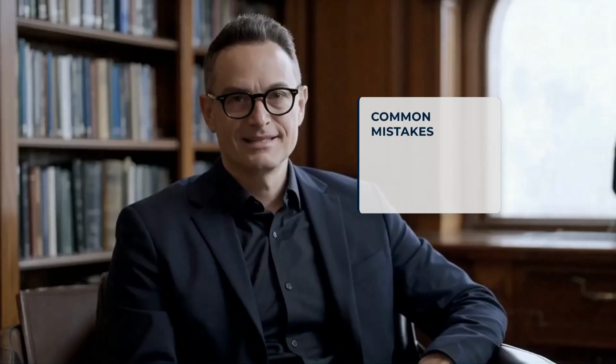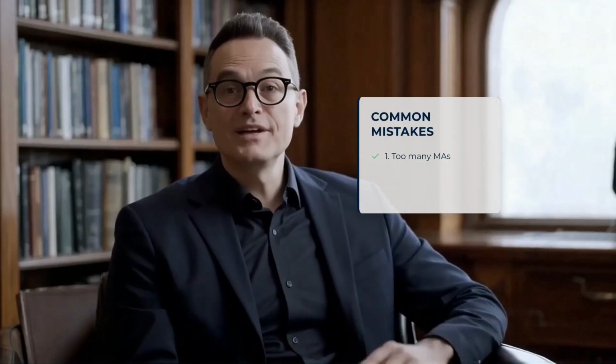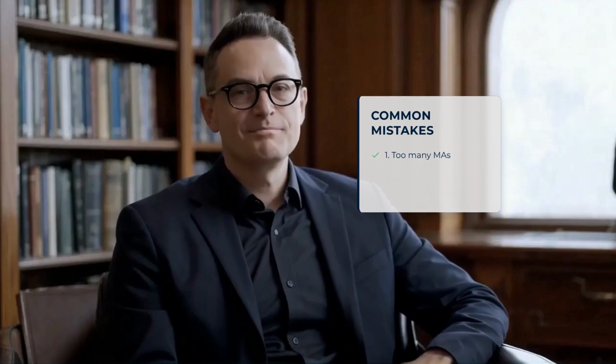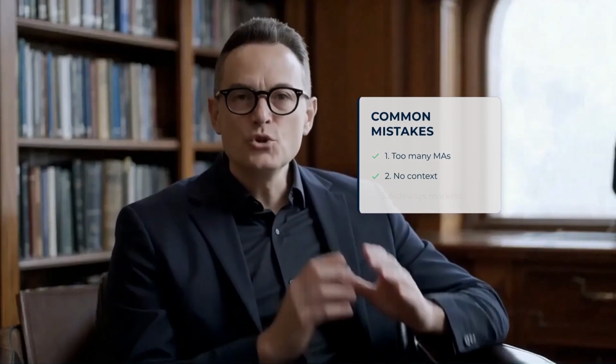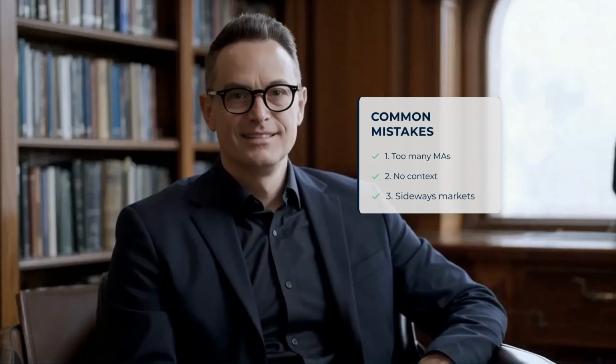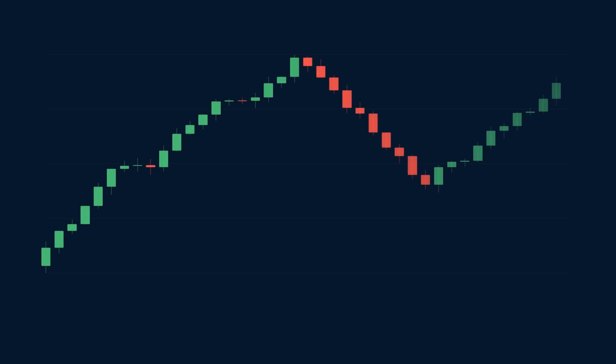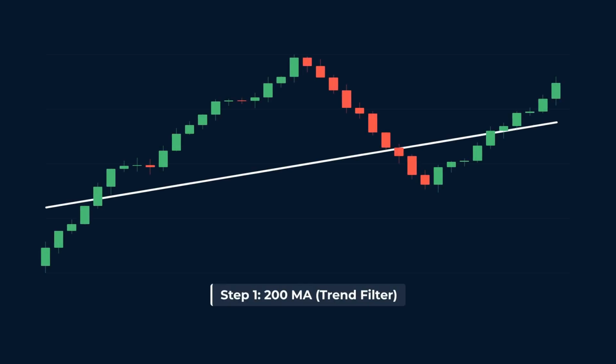Avoid the biggest mistakes. Don't use too many moving averages. It makes the chart messy. Don't enter every time price touches the line, and don't use them in sideways markets. A clean chart is always better. Let's build a simple strategy. Step 1. Add the 200 moving average for the main direction.